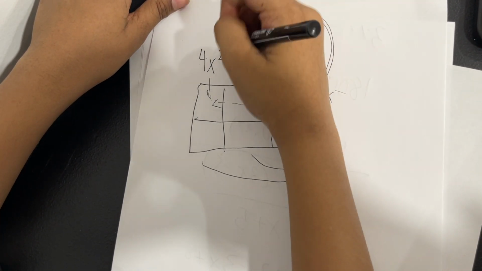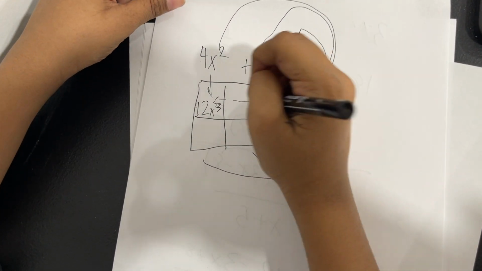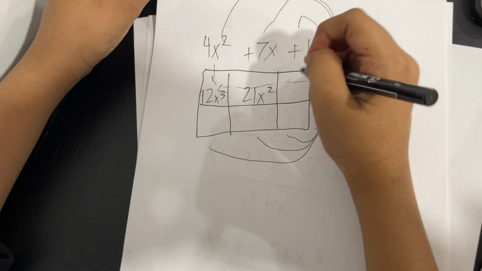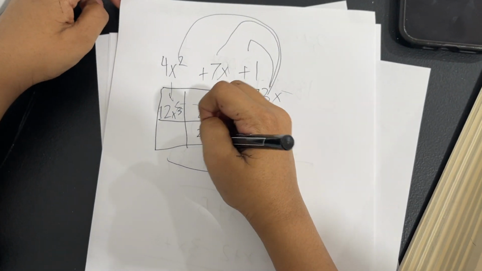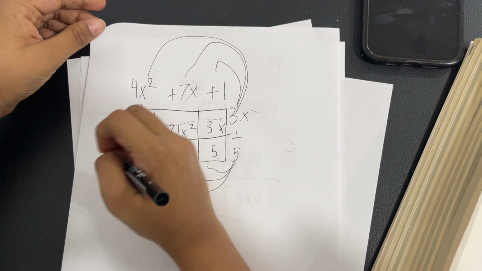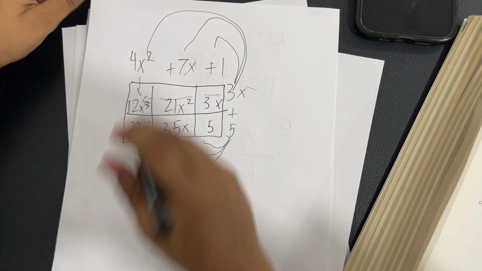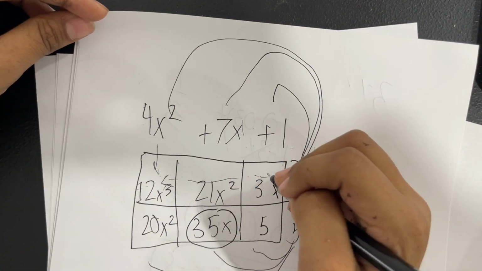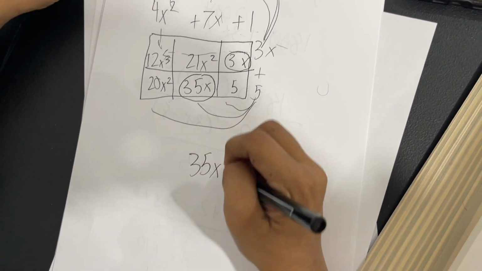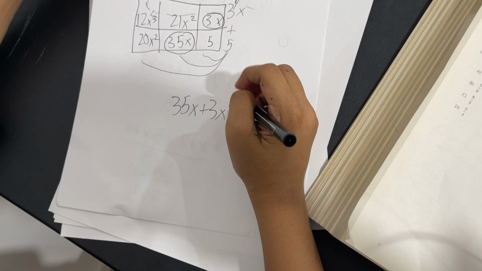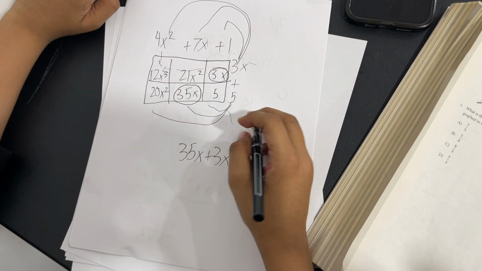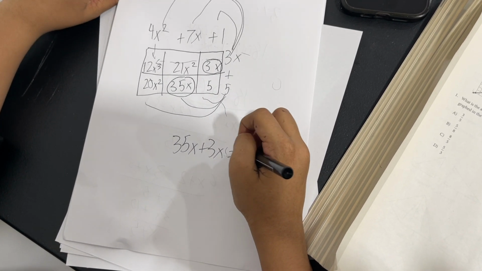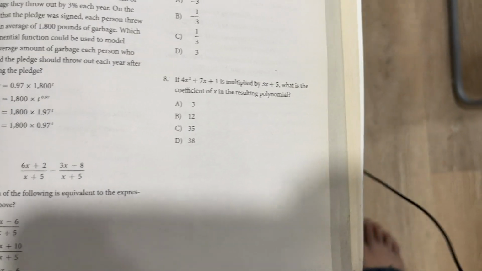So, I don't think I have time to explain it very well, but this is 12x cubed. 3x times 7x would be 21x squared, and 1 times 3x is 3x. Now, what are we caring about? The coefficient of x. All right, and 5 times 1 is 5. 5 times 7x is 35x, and then 5 times 4x squared is 20x squared. Now, normally, to find the product, you would have to add everything. However, we only care about the x things. So we are only going to add the two terms that have x in them. So we have 35x and 3x, or more specifically, x to the first power, which is 38x. Which means that we have D, because 38 is the coefficient in 38x.